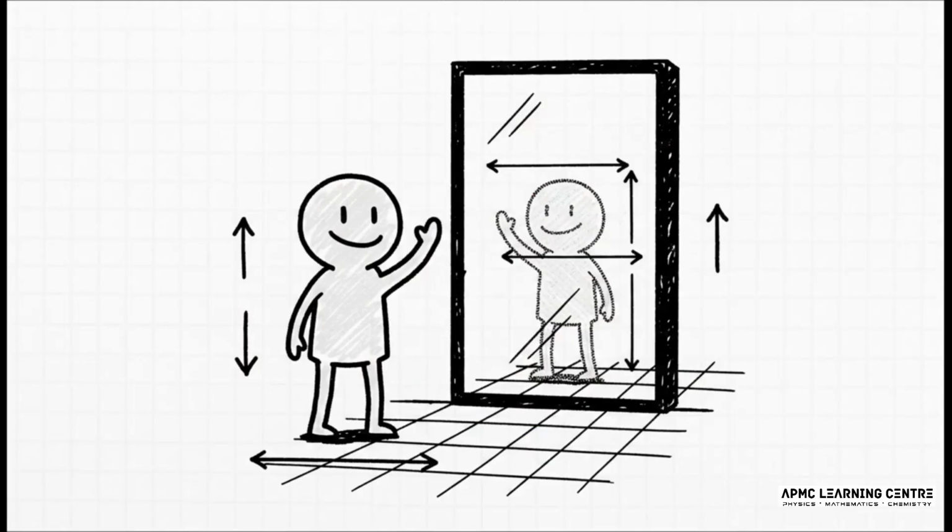Now, this virtual image has 5 very specific, very predictable properties. It's virtual, it's upright, not upside down. It's laterally inverted, which is just a fancy way of saying left and right are flipped. It's the exact same size as the real object, and this is a big one. It appears to be the exact same distance behind the mirror as the object is in front of it.